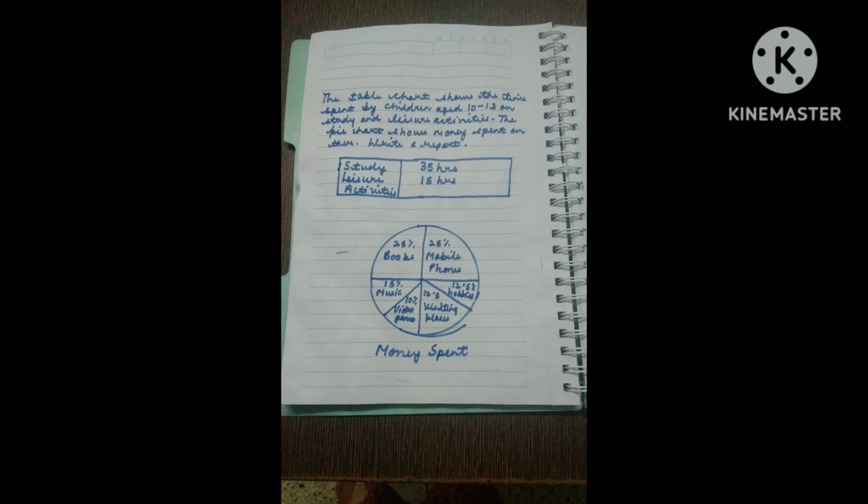In IELTS, we write our graphs in 150 to 170 words, in 3 to 4 paragraphs. The suggested time is 20 minutes. In the first paragraph, you write the introduction, what the chart shows. In the second and the third paragraph, the report, which means the main features and main comparisons. And in the last paragraph, you have to write the overall, that are the key points. You can write the overall in the second paragraph also, it doesn't matter. Now let us see the introduction.